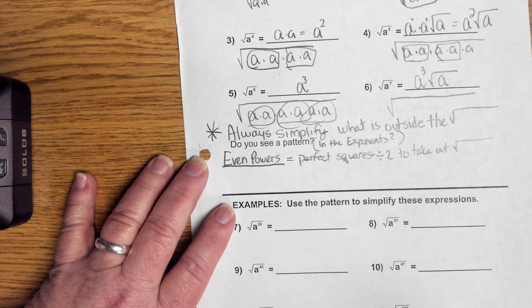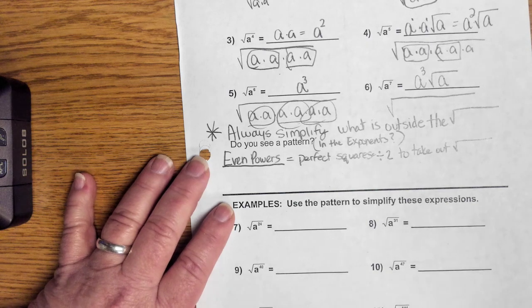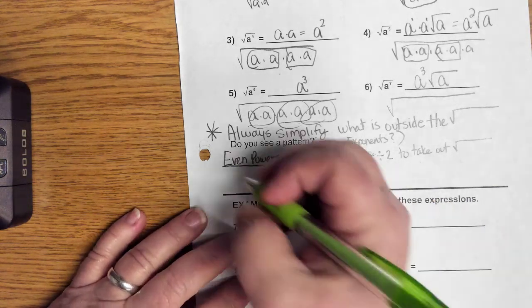Okay? So your exponents is what I'm talking about, are the perfect squares, not the a or the whatever. I'm talking about your exponents. If you have even powers, even exponents, they're considered perfect squares, and therefore you can just divide by 2 to take out underneath the radical sign.